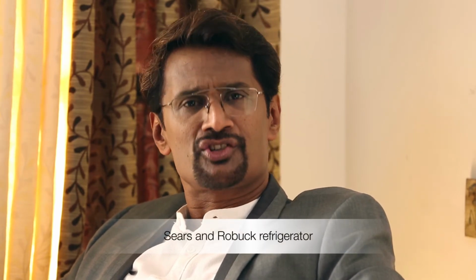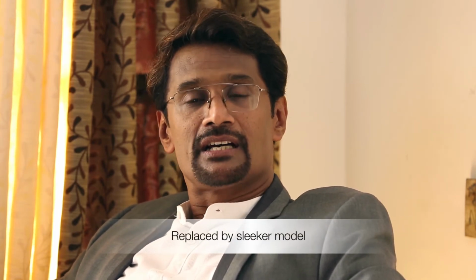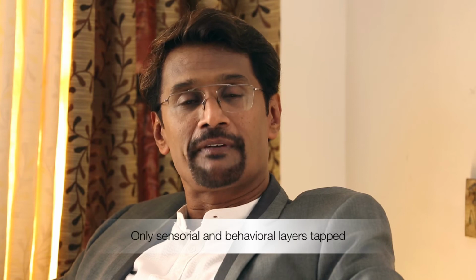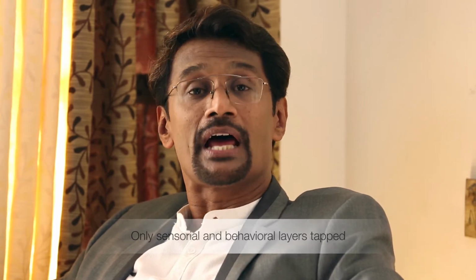To make you understand, let me tell you about the Sears and Roebuck refrigerators of the 1920s, which were loud and ugly. They were just of functional utility, but very bad to look at. So when they were replaced by a sleeker model with a very neat ergonomic door handle and an aluminium, no-rust tray, the sales multiplied manifold. Here, only the sensorial layer of how it looked and the behavioral layer of how it felt were tapped, because the internal functions were absolutely good. So this is a very good example of how the various layers of the product were attacked to satisfy the user's requirement and how that improved the market hold of Sears and Roebuck refrigerators.